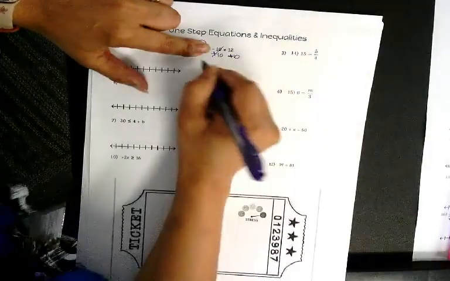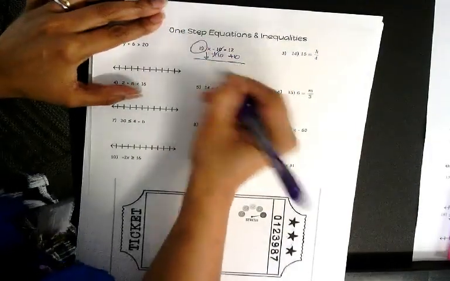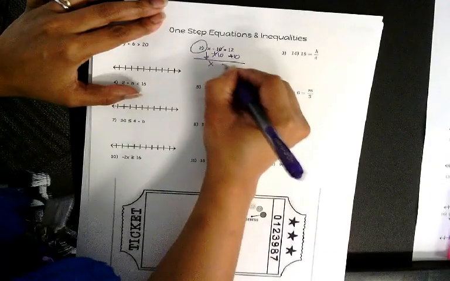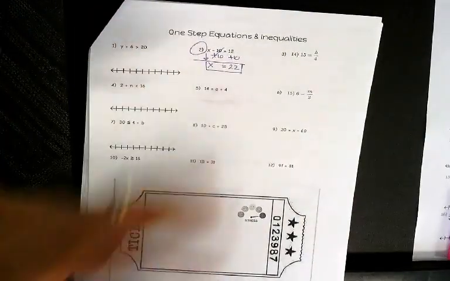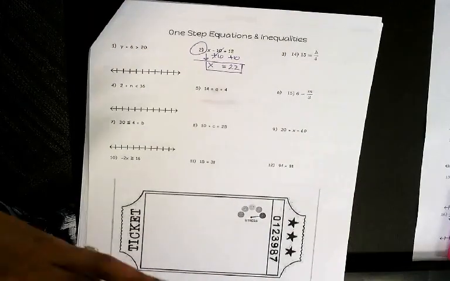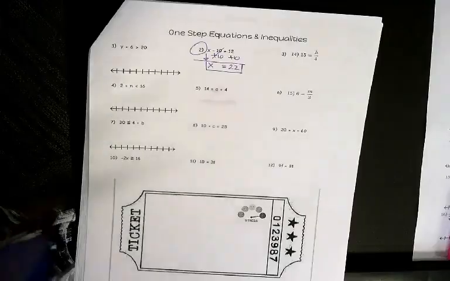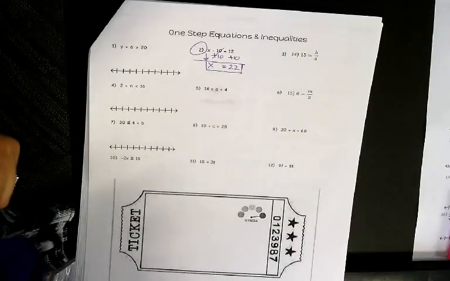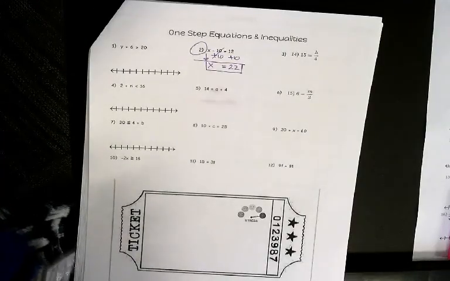This cancels each other. This one goes down. I have x is going to be... your variable is alone by itself. There is nothing with it anymore. You're done. Okay? All right.